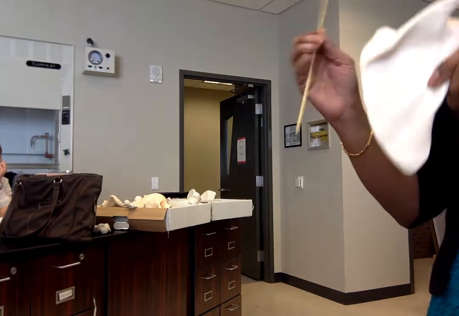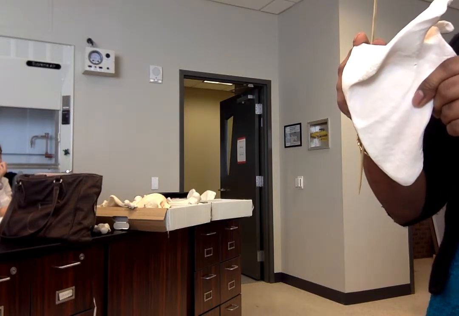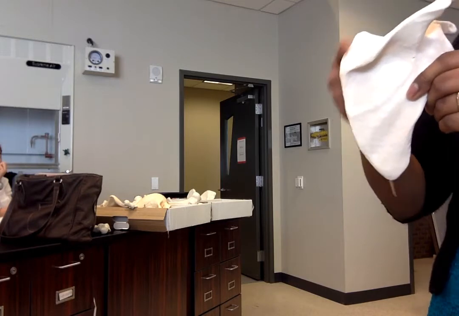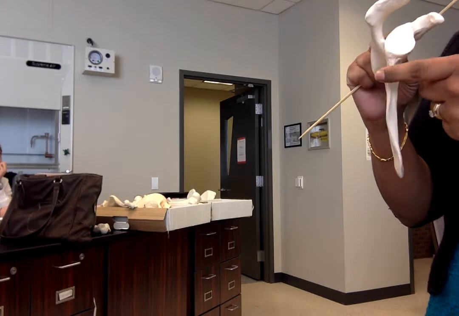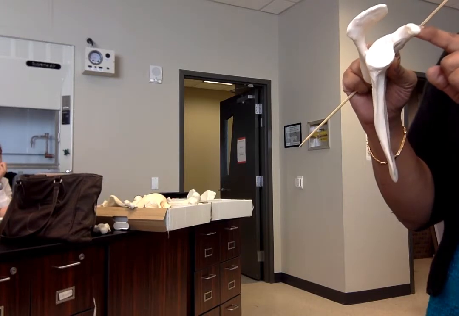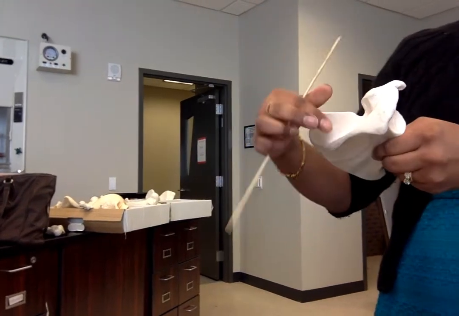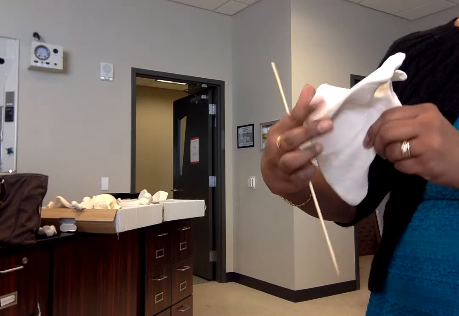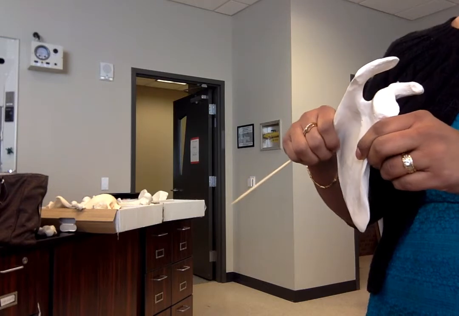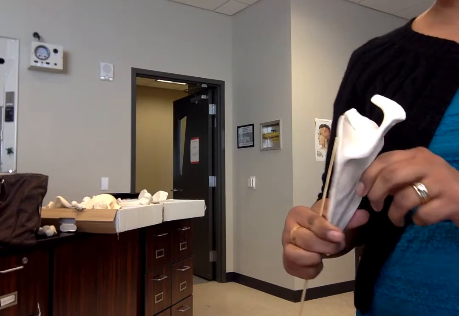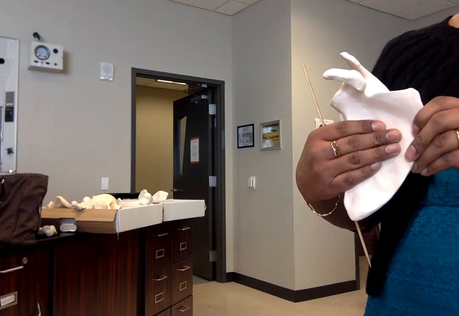So scapula: inferior angle, medial border, which is this whole region actually. Medial border, glenoid cavity, coracoid process, acromion, spine, supraspinatus fossa, infraspinatus fossa. I've seen some texts use spinous fossa. Either one is fine. I don't recall which one I put on your list. Spinous. And then subscapular fossa.